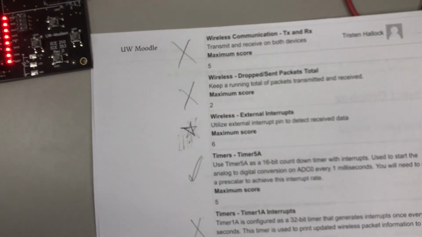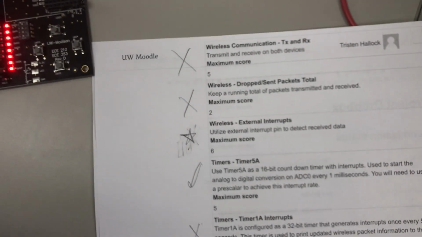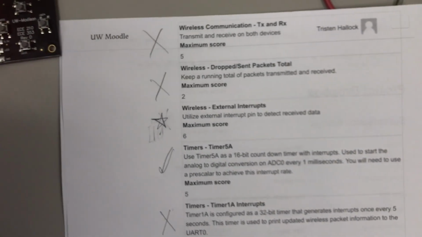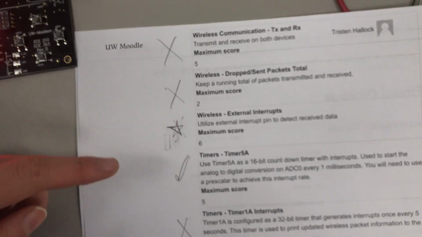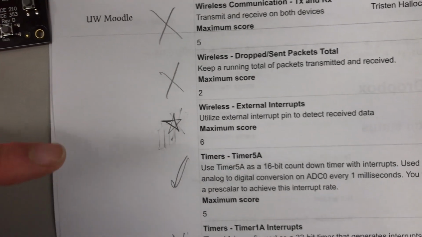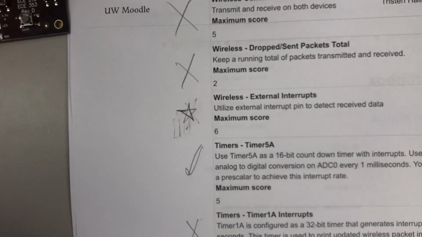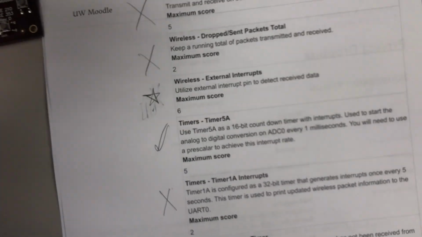However, if you look at our code, there are some parts that we purposely commented out and didn't delete, and those are the parts where we tried implementing the wireless. We did actually implement the interrupt for the wireless, but since the wireless doesn't work, you can't actually see that working on the board, obviously.